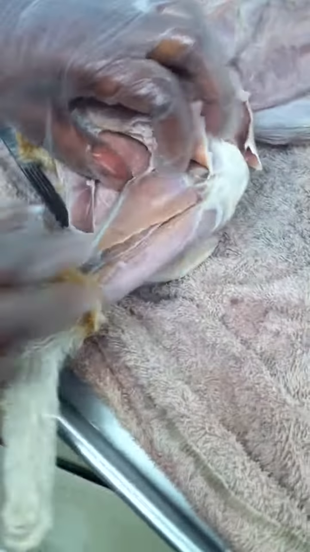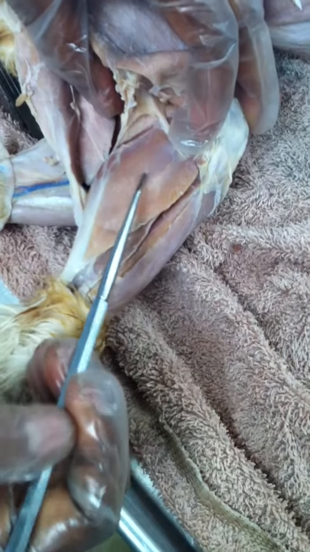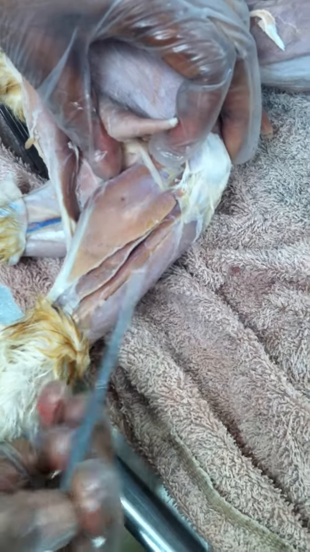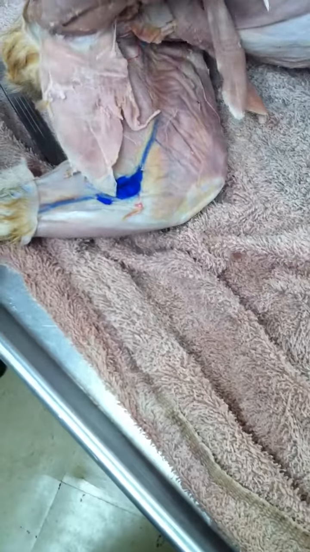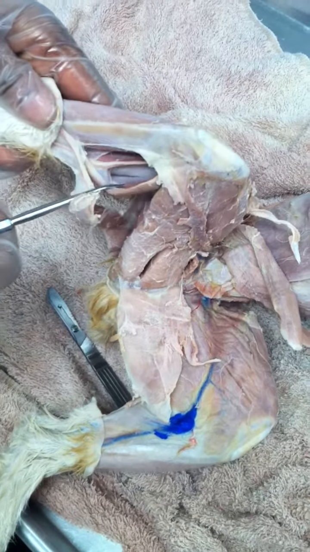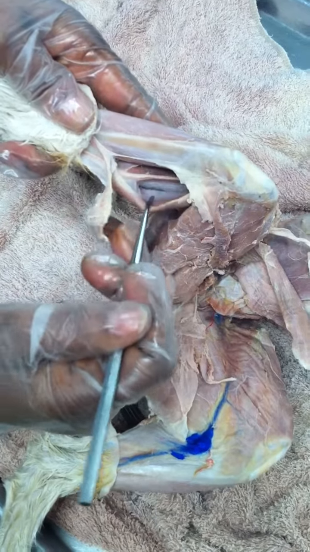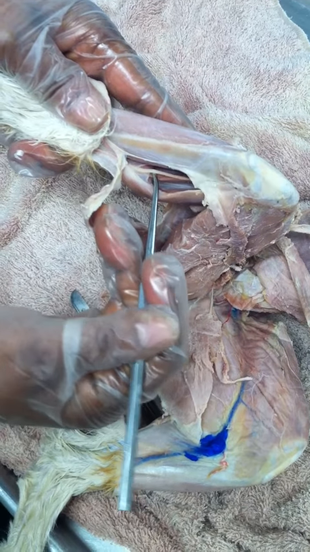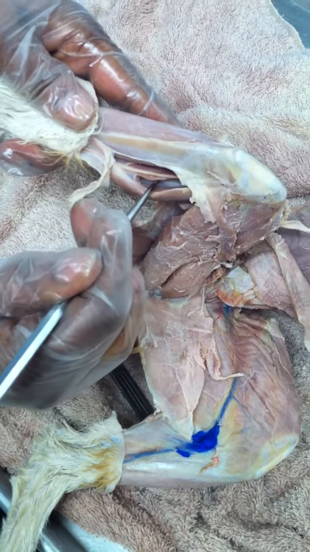The leg, the back of the leg is a big muscle. That's the gastrocnemius. And on the medial side, which is this side, if you lift the gastrocnemius, you expose the plantaris muscle, and you can see the sciatica right next to it. So that's the plantaris.